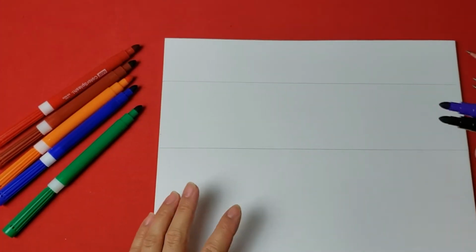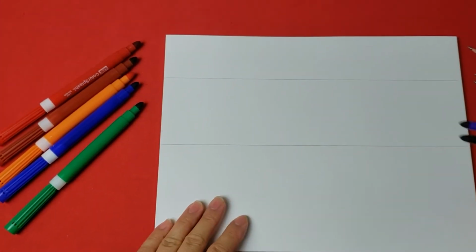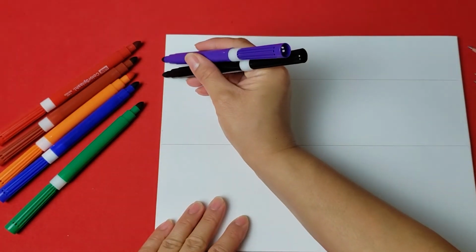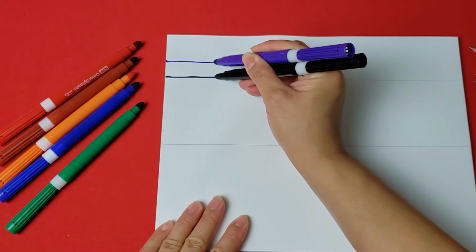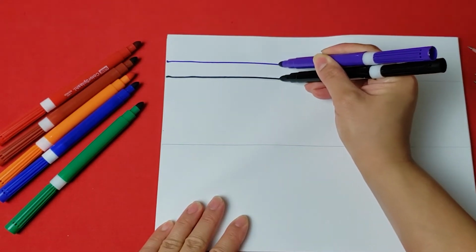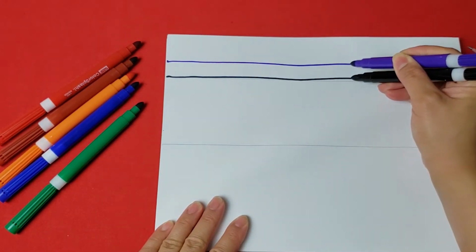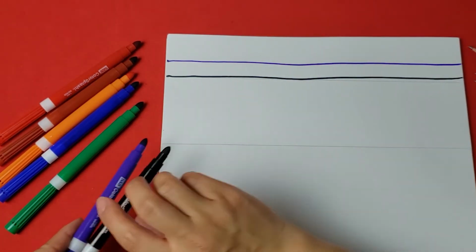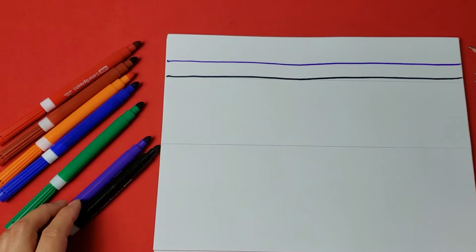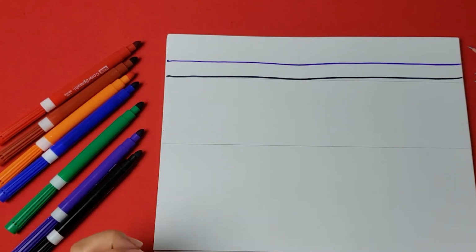All right, guys, we're going to start looking at letter D by comparing some different ways to form this letter. Okay, so I want you to grab two markers or two pencils, draw a straight line across. Doesn't have to be straight. And I want you to think, the letter D has a special way of being formed.